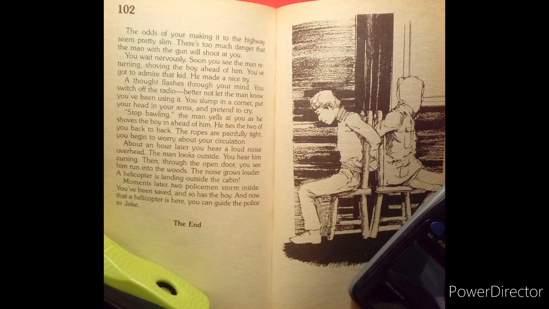So is the boy, and now that the helicopter is here, you guide the police to Jake. The end. That's the end of the story for you. If you'd like to start again, go to the start of the video.